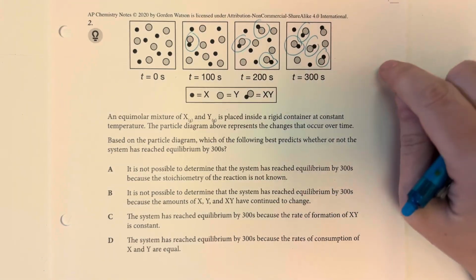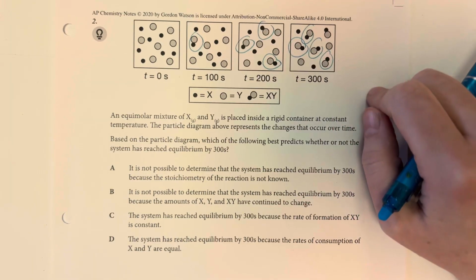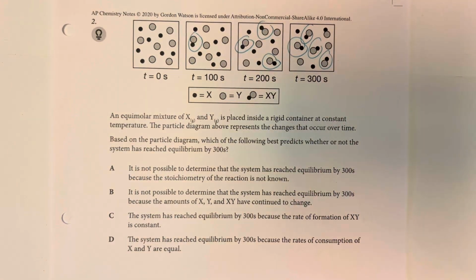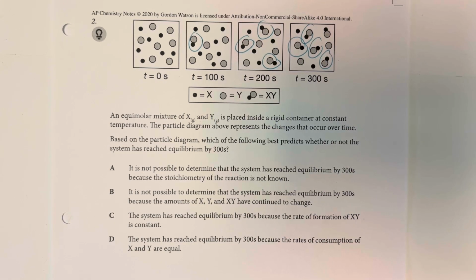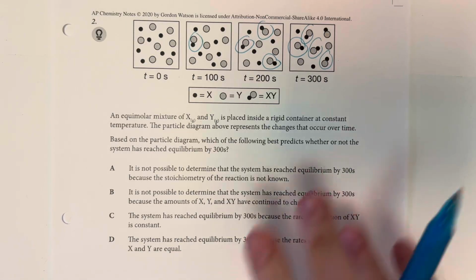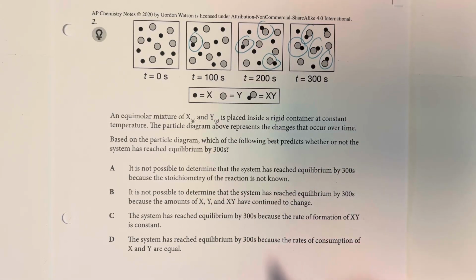I would need another measurement of time past time 300, where those quantities are the same in order to confidently be able to say that it's reached equilibrium. So I'm going to look for something that says something along those lines.